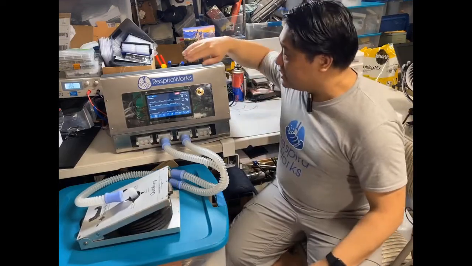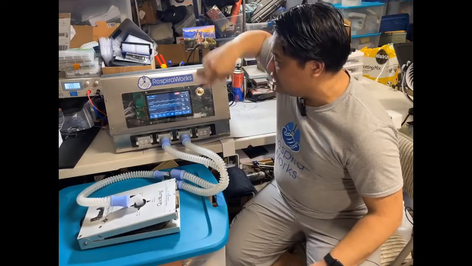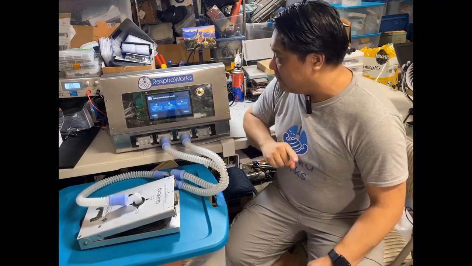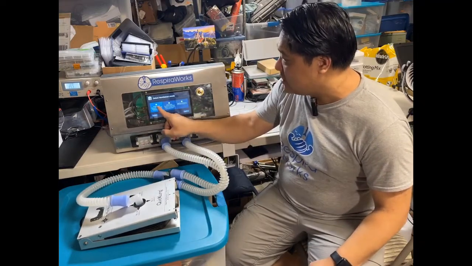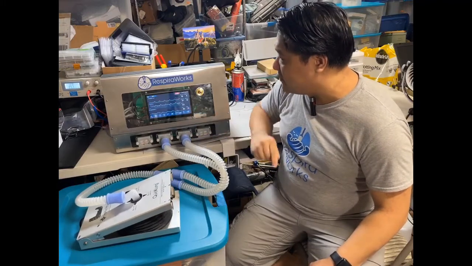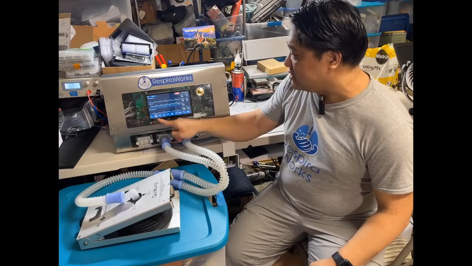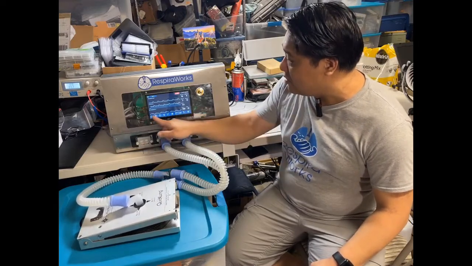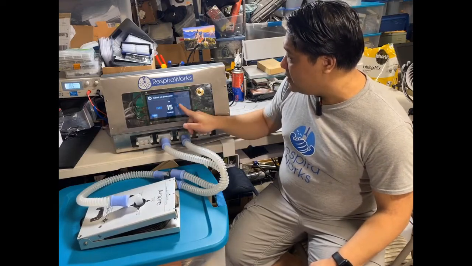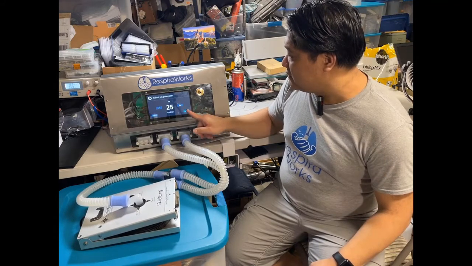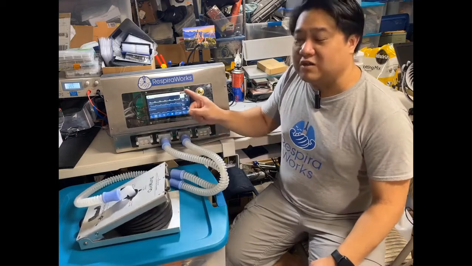Now, the ventilator is controlled through this touchscreen interface here. We'll begin by selecting a ventilator control mode. We'll select pressure control and hit confirm. Now, all of the respiratory settings are down here at the bottom. So for example, we can set a PIP of 25, confirm, and you see that we've also implemented alarms.